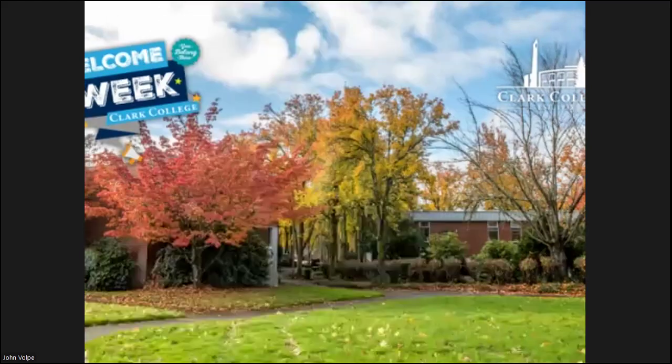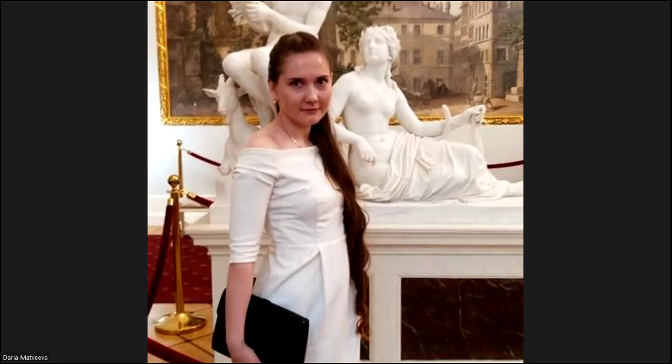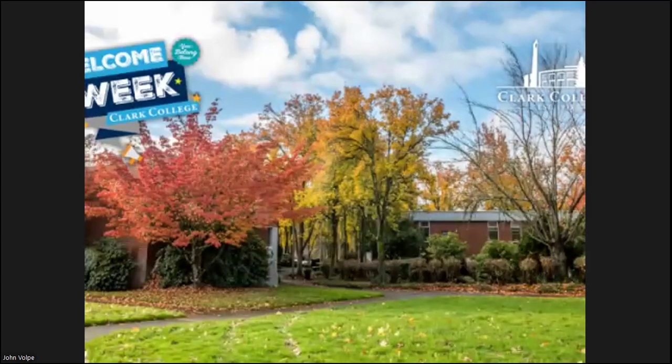Because you can still see the background when you're seeing my face. So can you see the background? No. You said, I don't know if I can stop the background. I should be able to access it under background and effects.